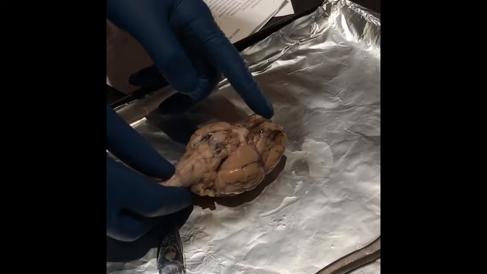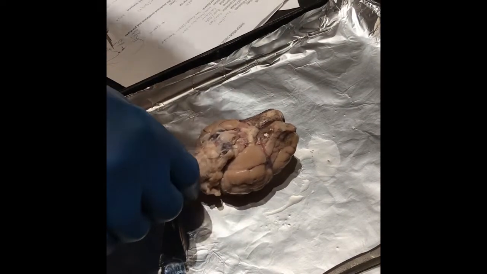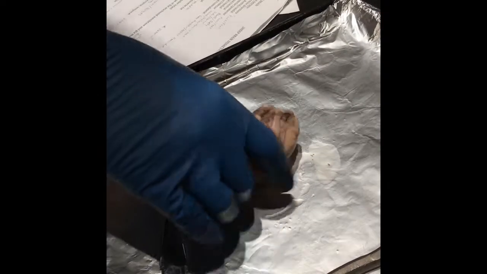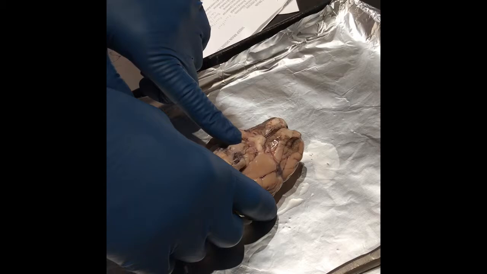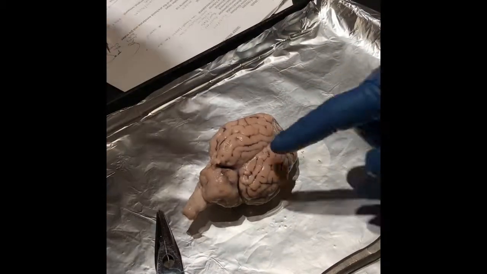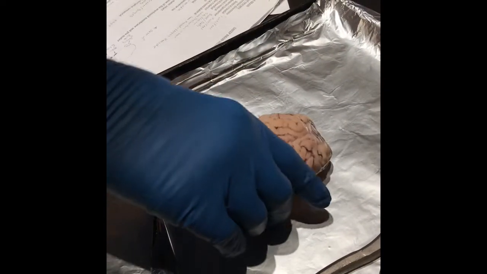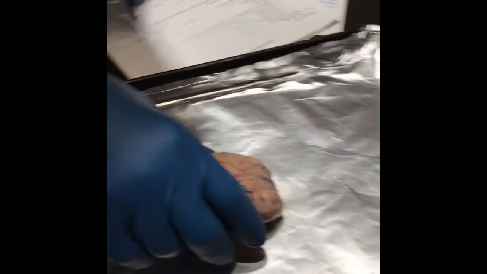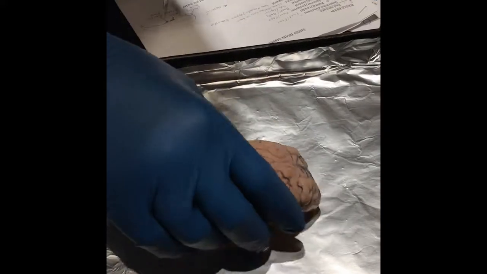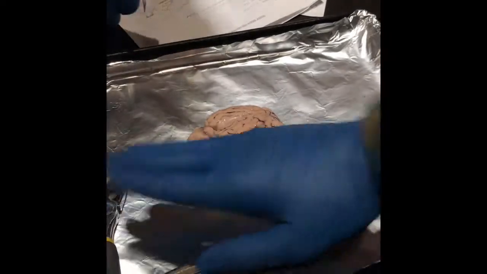Here we've got rostral and caudal, or anterior and posterior. Here we've got the ventral and the dorsal. Superior and inferior are internal, above and below parts within the brain. And the near axis is horizontal, it doesn't change.